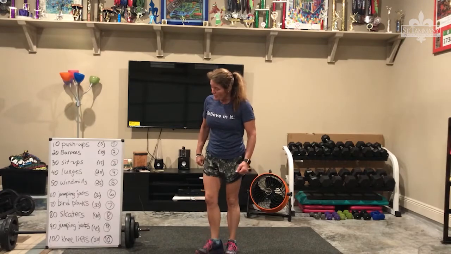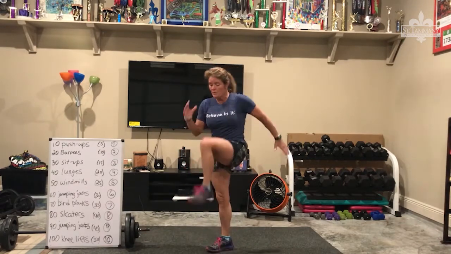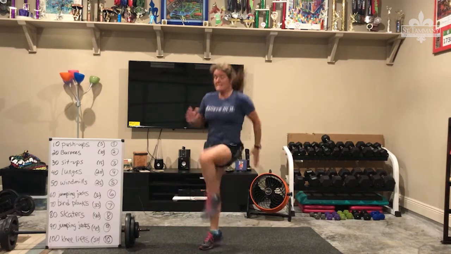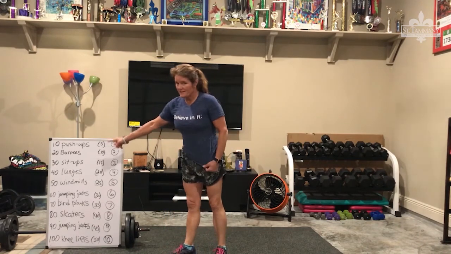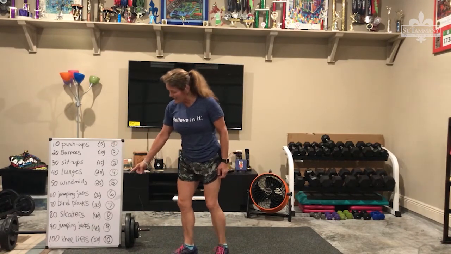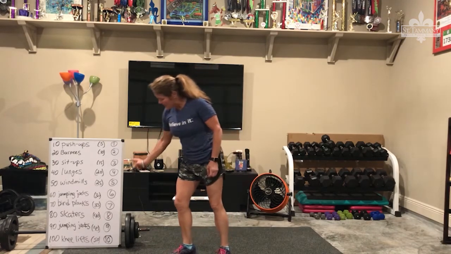All right, and for the last exercise, it's going to be knee lifts, or if you want to ramp it up a little bit, you can do high knees and you can make it running in place. So, knee lifts would be like this, or run in place would be like this. And you're going to do 100 of those if you're doing the advanced version. The intermediate is 50 and the beginner is 10.